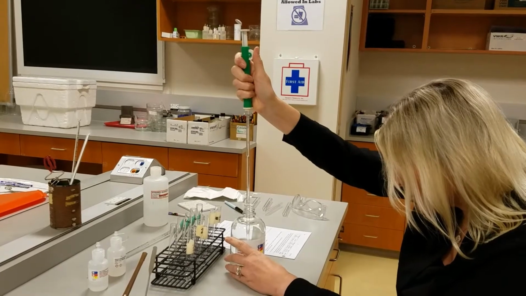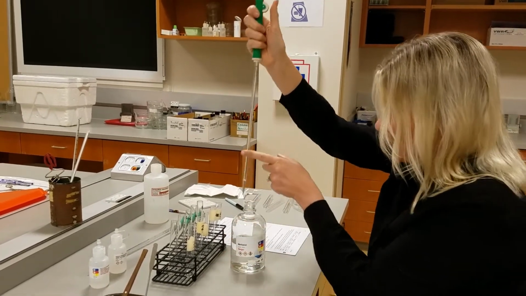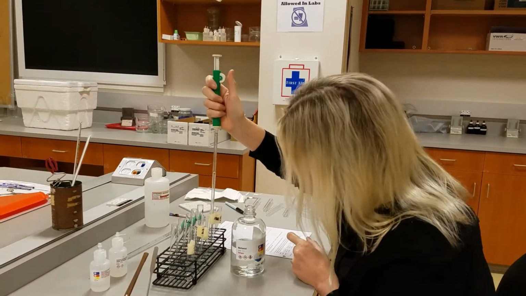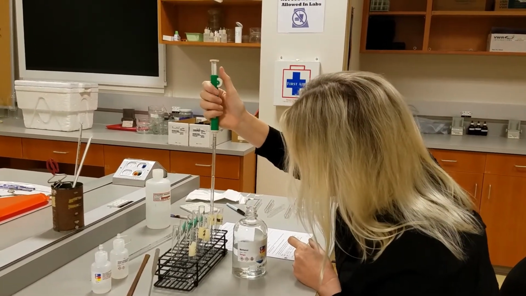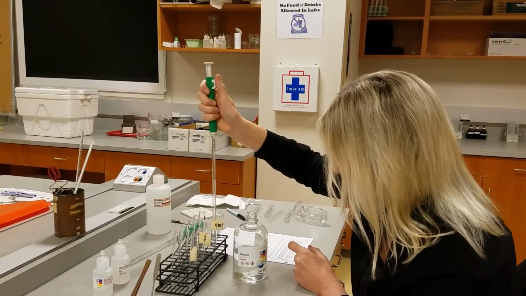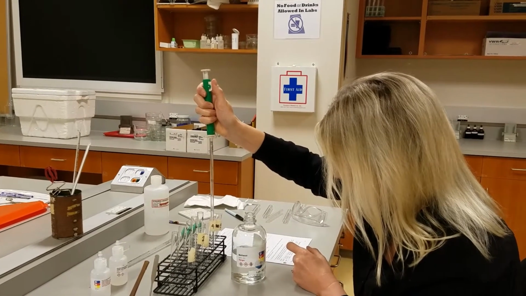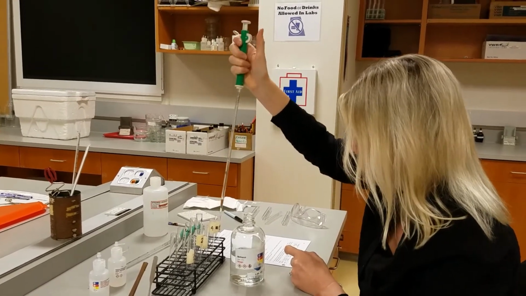This is part 5, the solubility test. And so what I've been doing now is adding 2 milliliters of water to the back row of test tubes and 2 milliliters of methanol to the front row. And I'm finishing off the last 2 test tubes here.